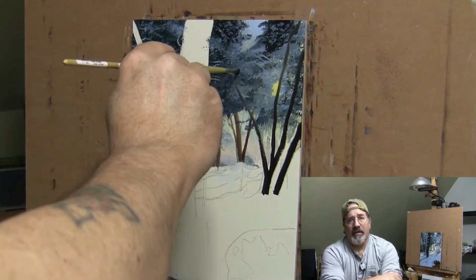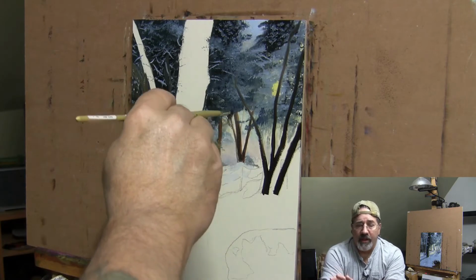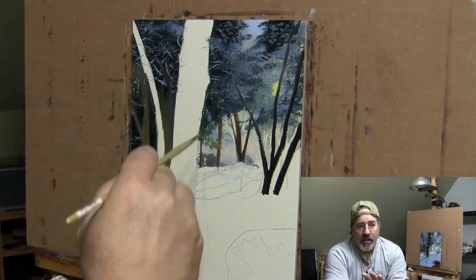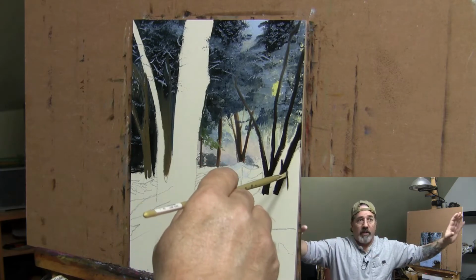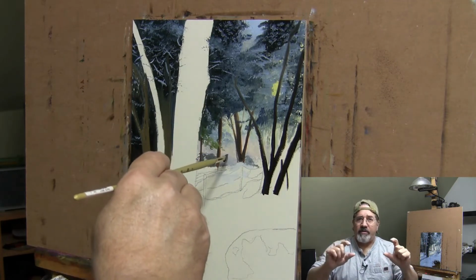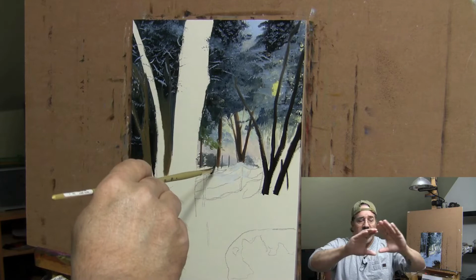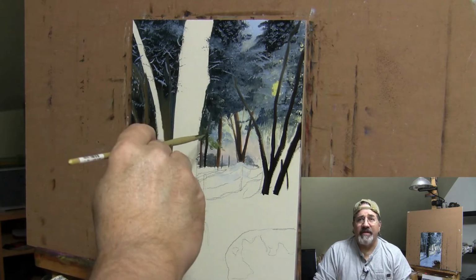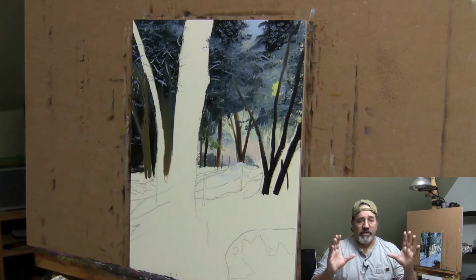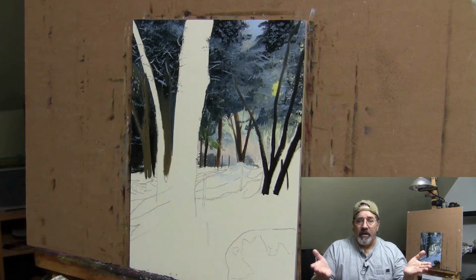Now, when you're looking at a landscape, you're looking at the whole thing. I mean, like those cameras that take panoramic views, there's a lot of information in there. So how do you condense that down into something that looks pleasant to the eye?